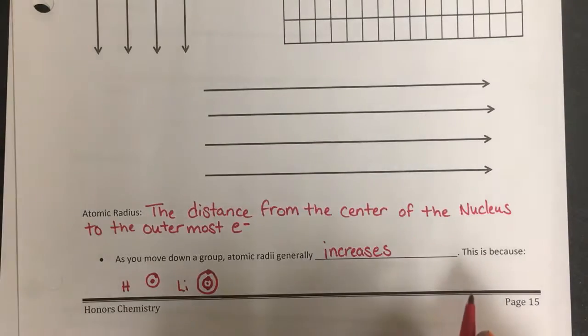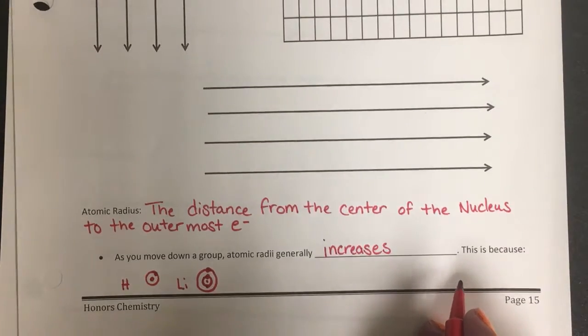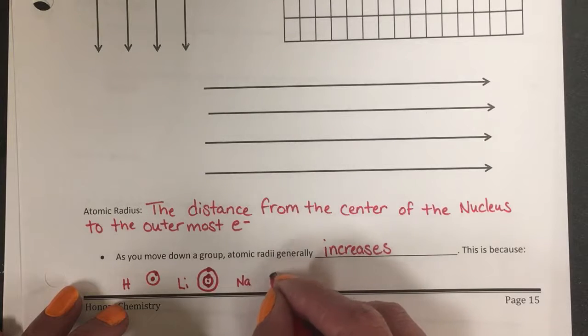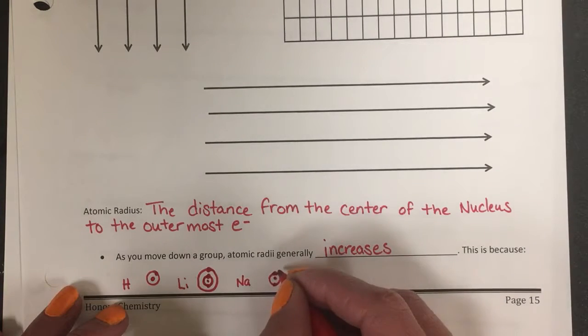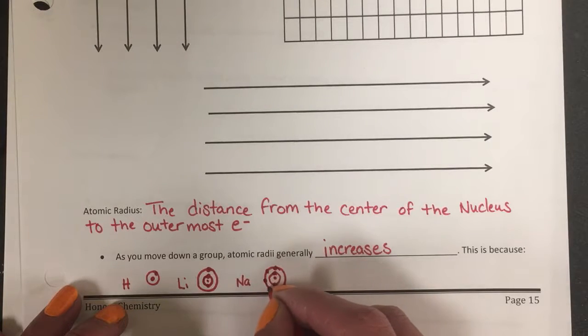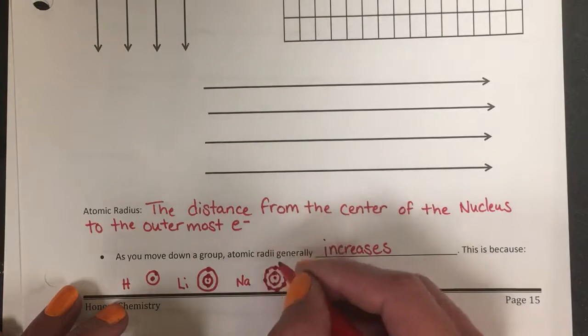If I went down to my next element, so now I'm looking at sodium. Sodium's going to have its center with 2 electrons in the 1s. It's going to have 2 electrons in the 2s, as well as 6 in the 2p.